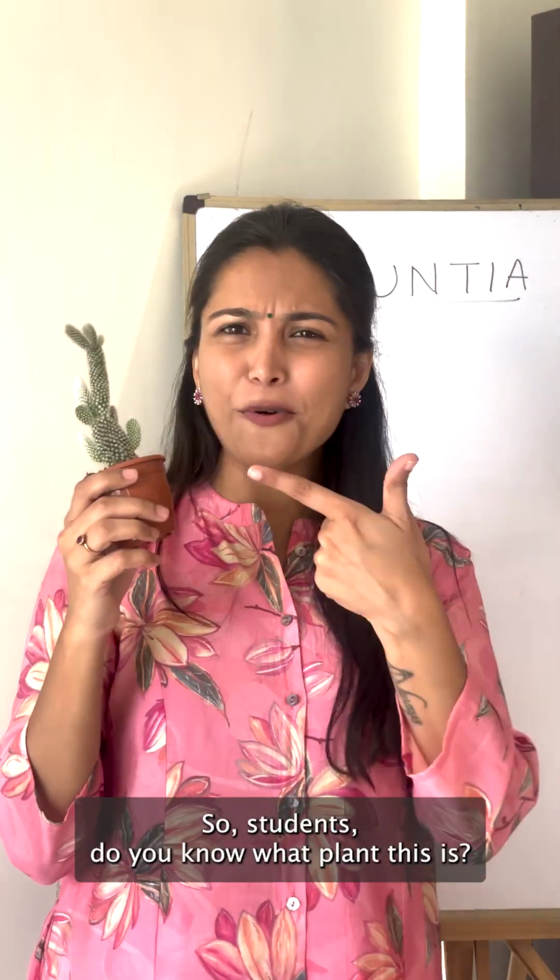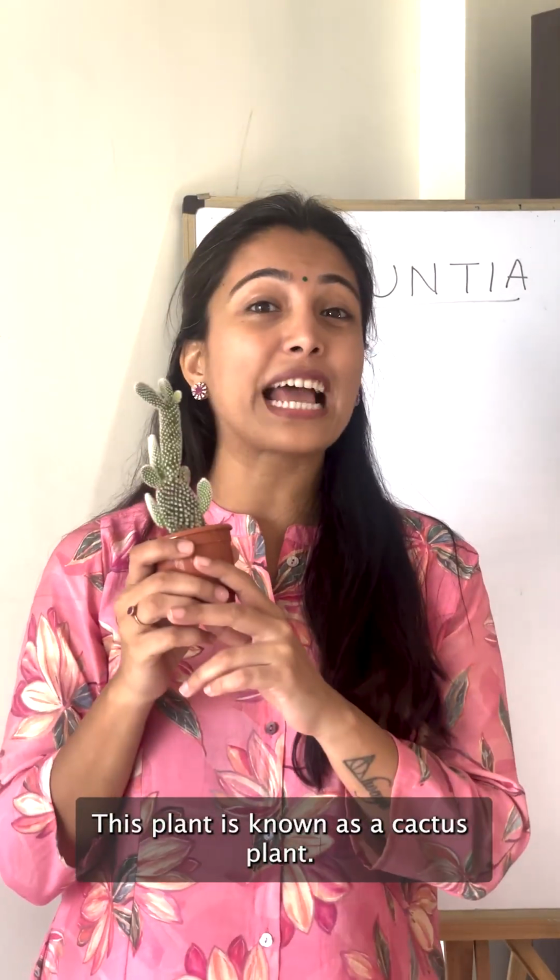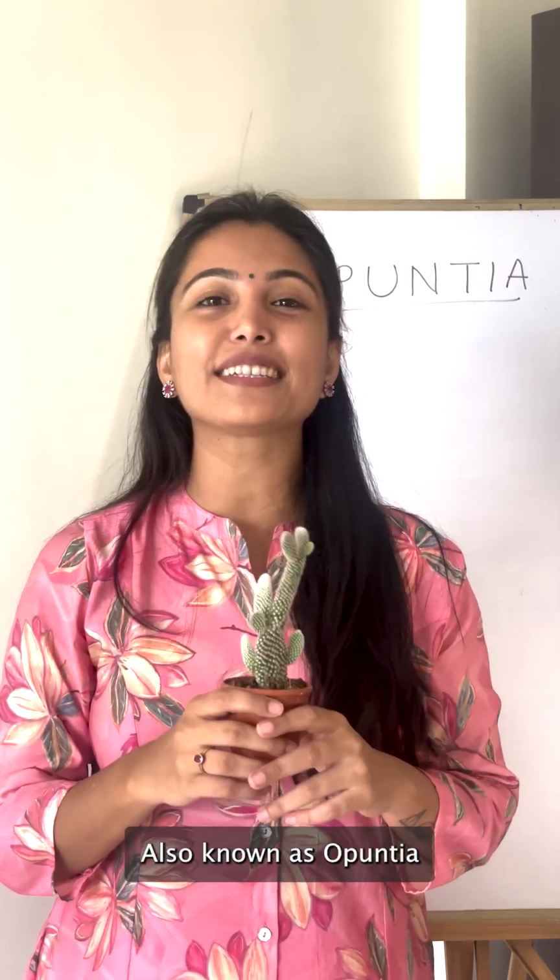So students, do you know what plant this is? This plant is known as a cactus plant, also known as Opuntia.